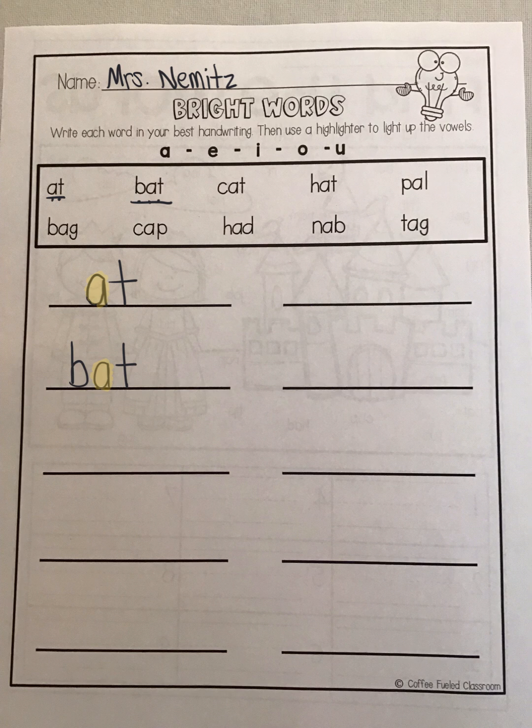Our next word is cat. K, A, T, cat. With your pencil, please write the word cat. With your highlighter, please highlight the vowel A.